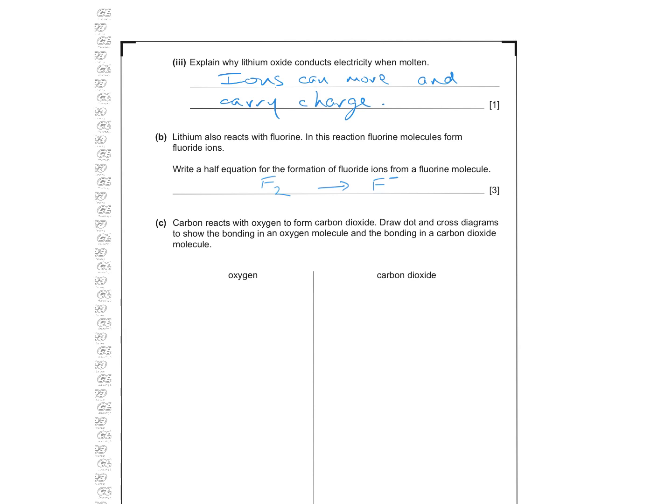Now this needs balanced. So 2 has to go in front of the F-. You can see on the left, this is neutral, whereas on the right, there's a minus symbol and there's a 2 in front. So this side has a total of 2-. That means that on the left-hand side, the fluorine molecule gains 2 electrons. And now the charges on both sides balance as well. Half equations always contain e-. Sometimes they're on the left, as is here, and sometimes the e- goes on the right-hand side.